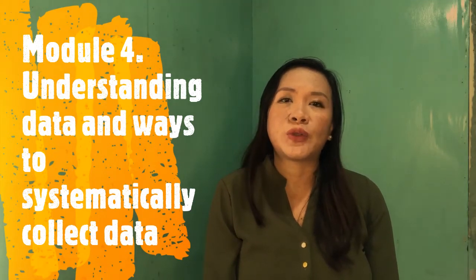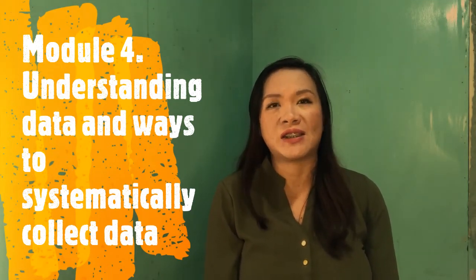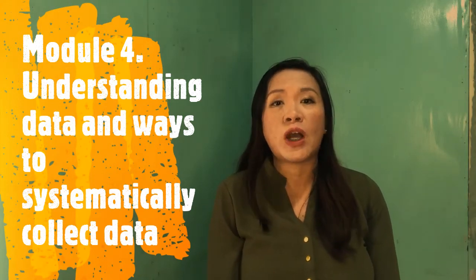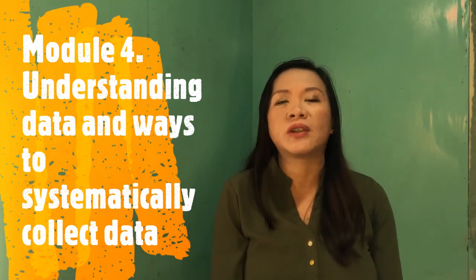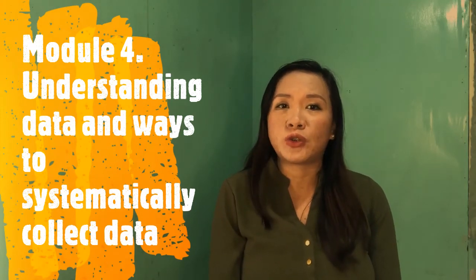Now for module number 4, we will now be able to understand data and ways to systematically collect data. And so under this module, we will be learning qualitative research designs. So we will teach you how to do your sampling method, as well as your data collection, your analysis procedures such as survey, interview, and observation. Also, we will be teaching you how to create design principles for the execution of your research.